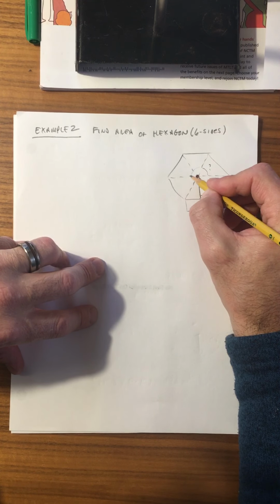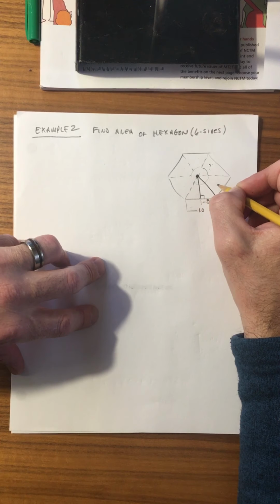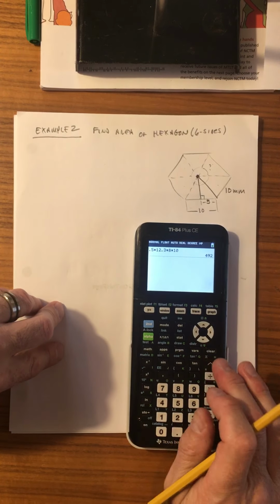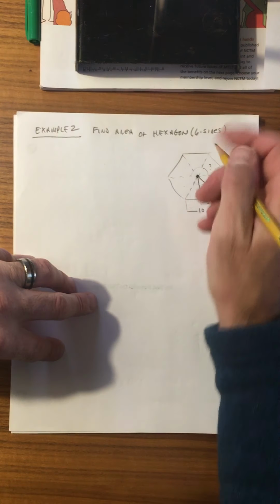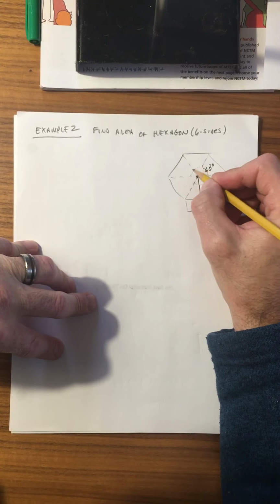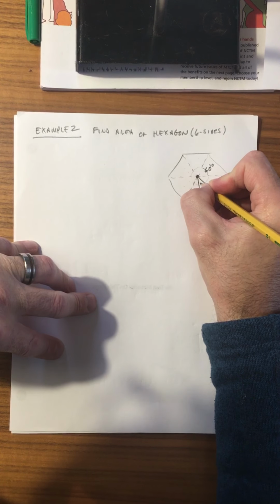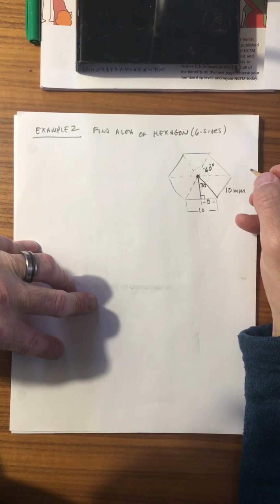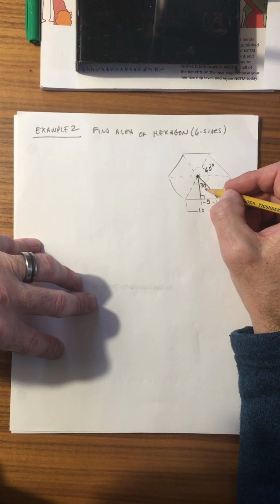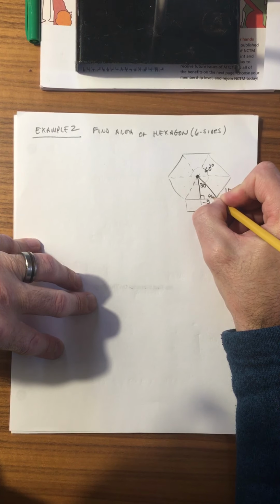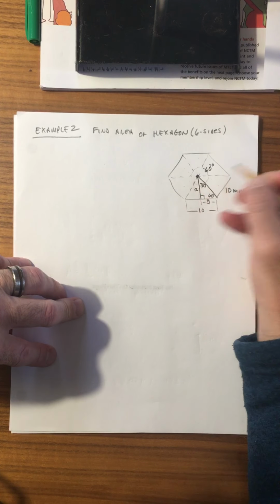Well, we know that if you go all the way around the circle, it's 360 degrees. And there are 1, 2, 3, 4, 5, 6 of these pie pieces. And so if we do 360 divided by the 6 sides, or the 6 pie pieces, we get 60 degrees. So each one of these angles is 60. And if this apothem is a bisector, then we know this has to be half of 60. It's a 30. Now we know that's 90, we know that's 30, and these three have to add up to 180, so this must be 60.